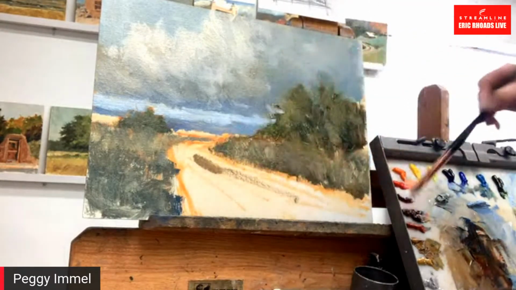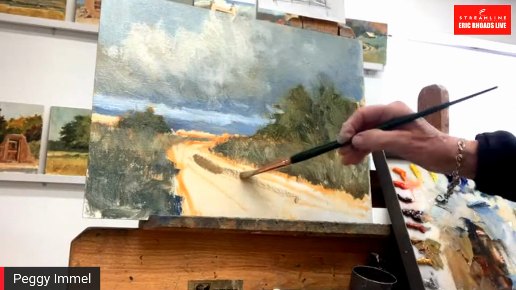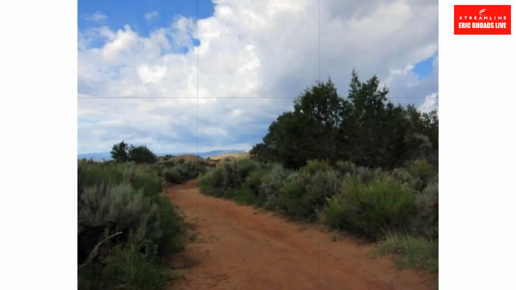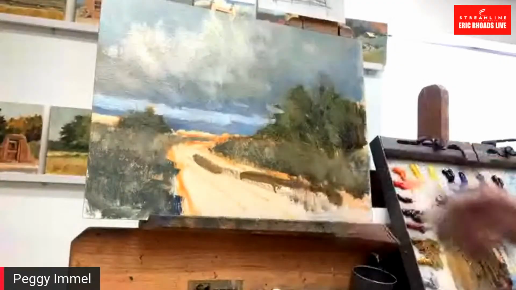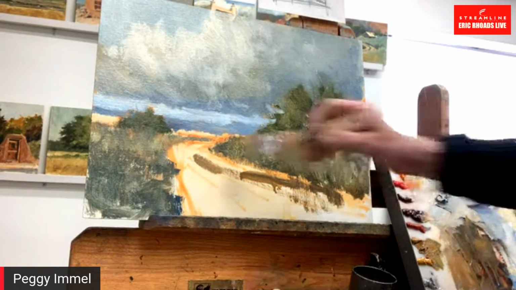So let's see here. I'm going to pull up your reference photo real quickly. Okay, so it kind of looks like a terracotta road. Yeah. Very, very New Mexico. I'm going to get a bigger brush here so we can go faster. Yeah, you got about 5 minutes left. All right.